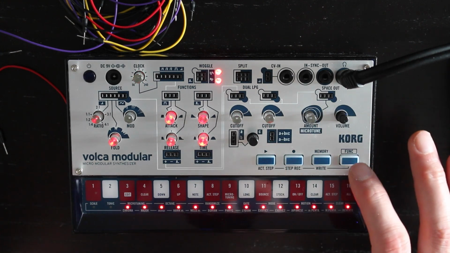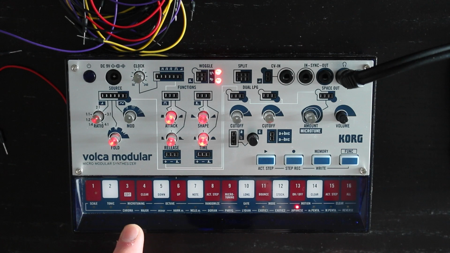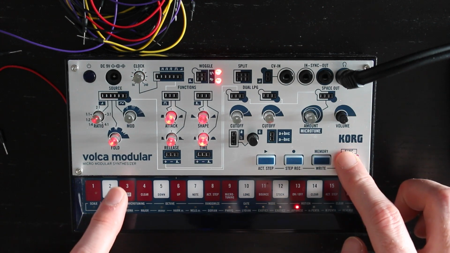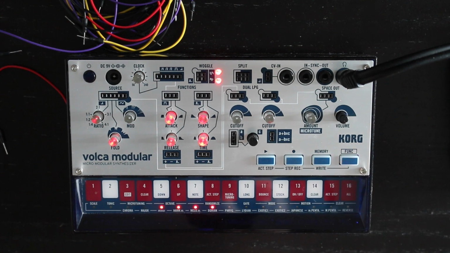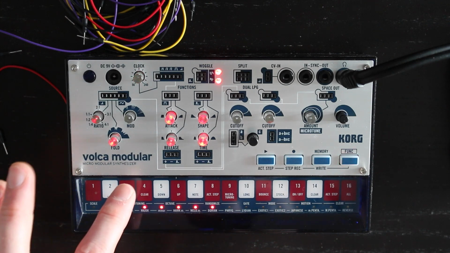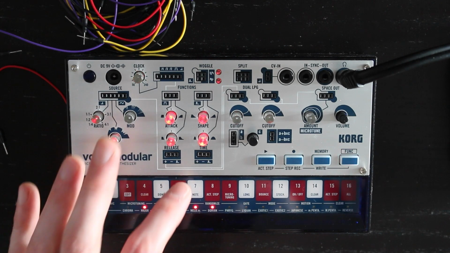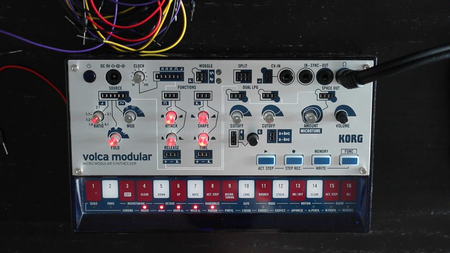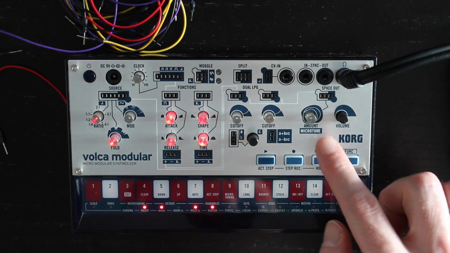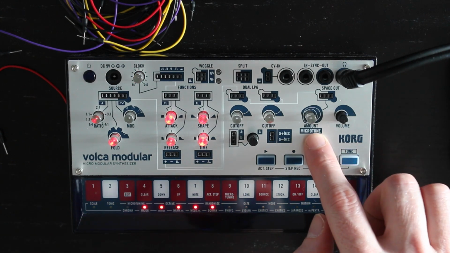So next we have micro tuning. So this allows you to adjust the pitch of each note in the selected scale. So pressing function 3 will bring up the notes on the keyboard. So that's the edit of the micro tuning. This is each note of the scale, and you can select which note you want to edit, and you can then use the micro tune dial, which is the amount dial.